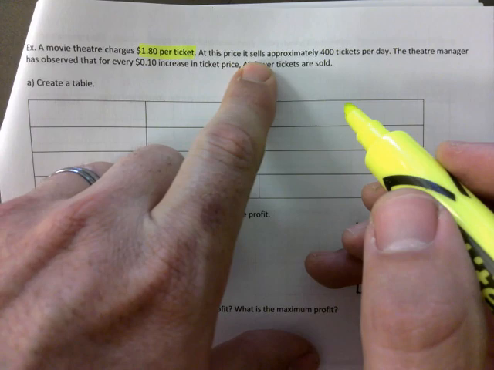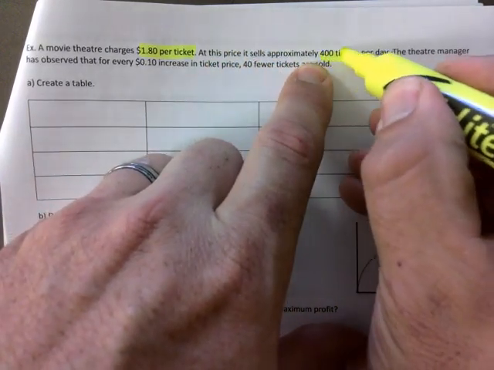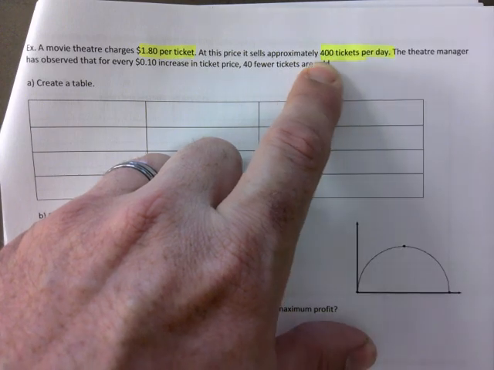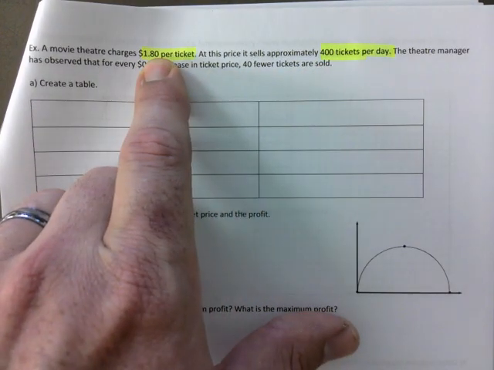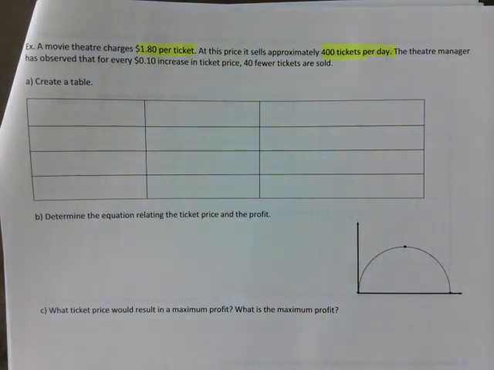At this price, it sells approximately 400 tickets per day. Right? So charging 180 means that you'll have 400 people buying tickets per day on average. The theater manager has observed, and I'm going to use a different color here because now it's going to tell you when you affect one, what happens to the other.